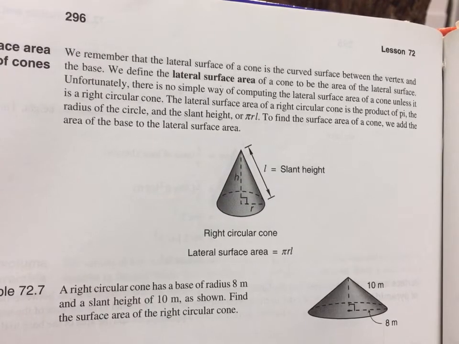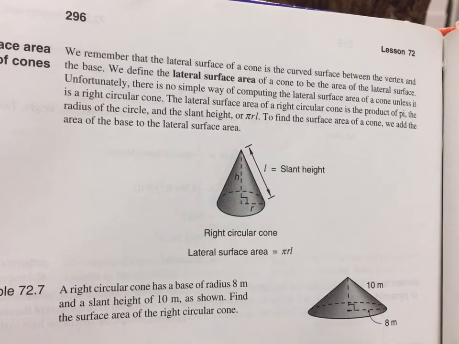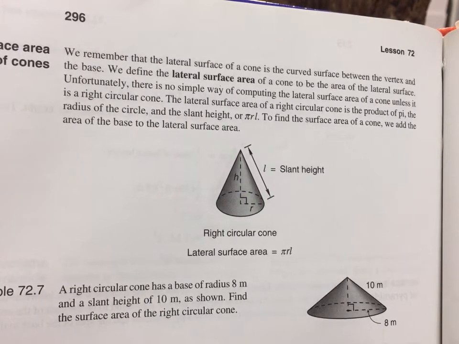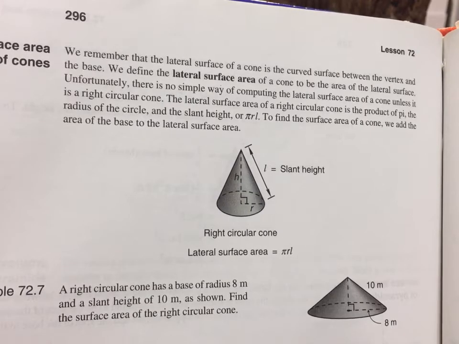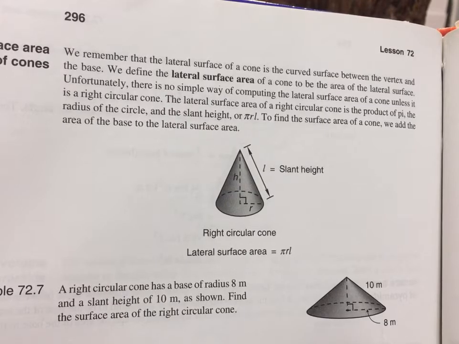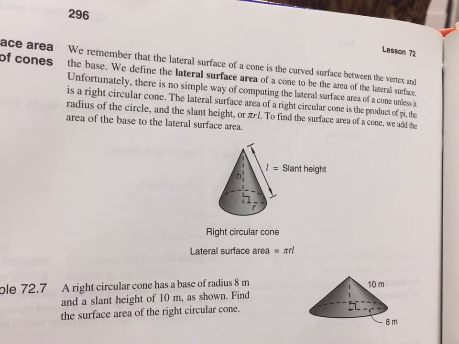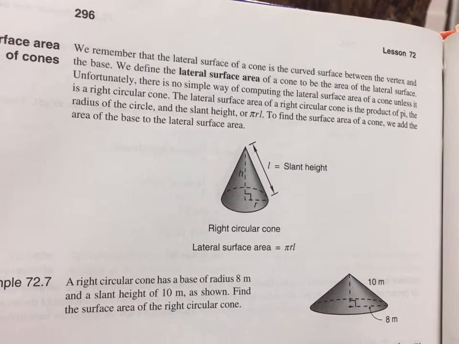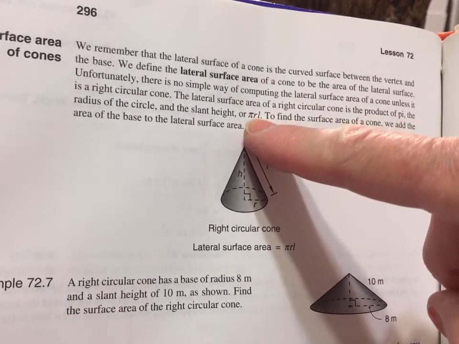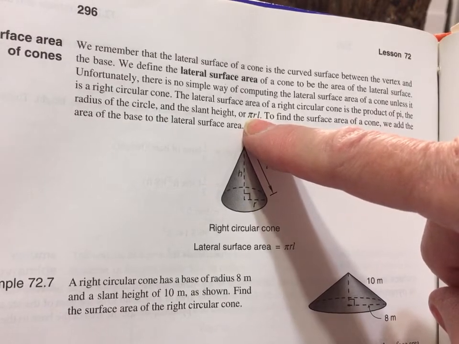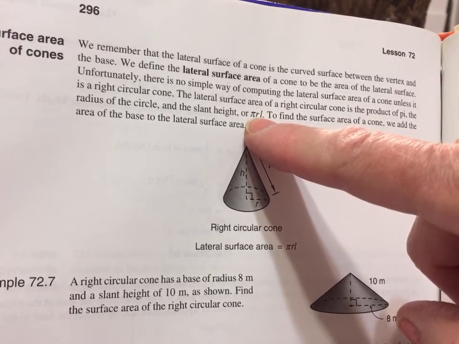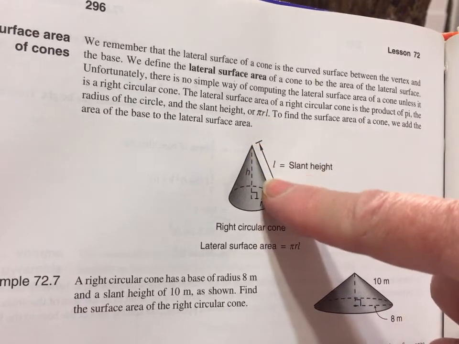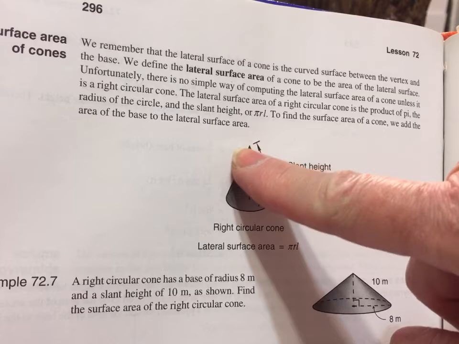Unfortunately, there's no simple way of computing the lateral surface area of a cone unless it is a right circular cone. The lateral surface area of a right circular cone is the product of pi, or pi times the radius of the circle and the slant height, or pi RL. Now, just right at this point in time, you're going to memorize that formula. Later on, you'll understand that a little bit better, but pi RL, pi times the radius times the slant height. That will give you the lateral surface area.